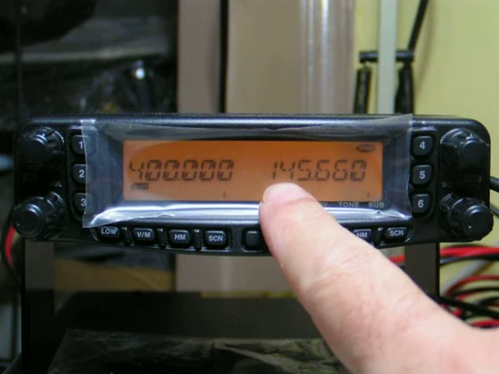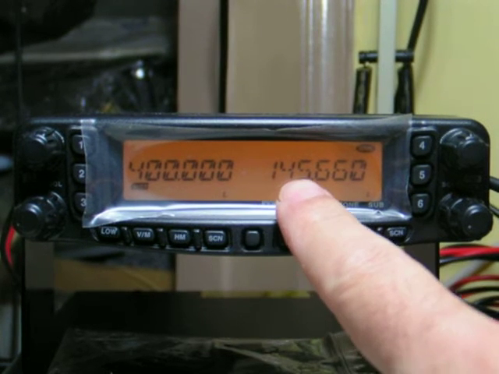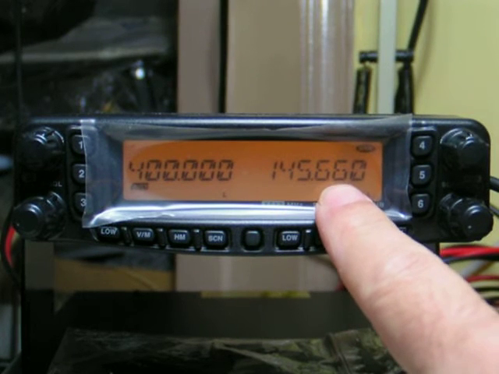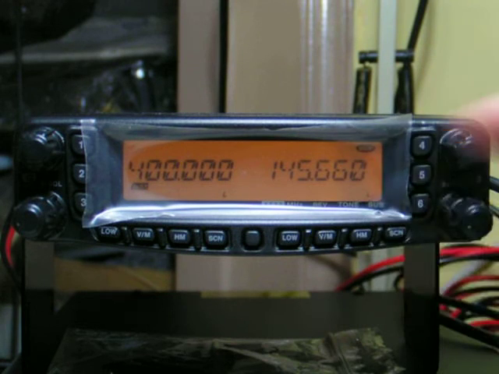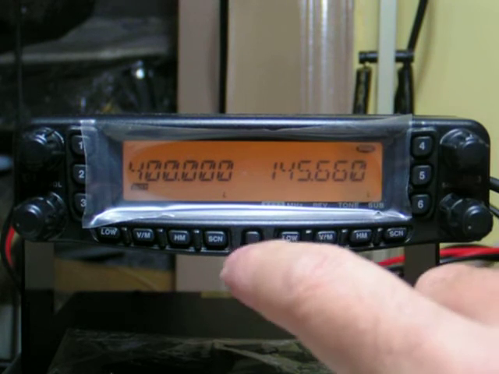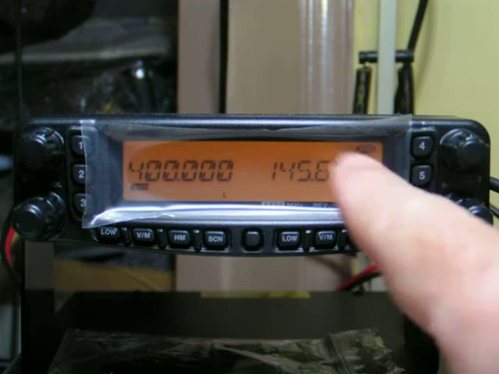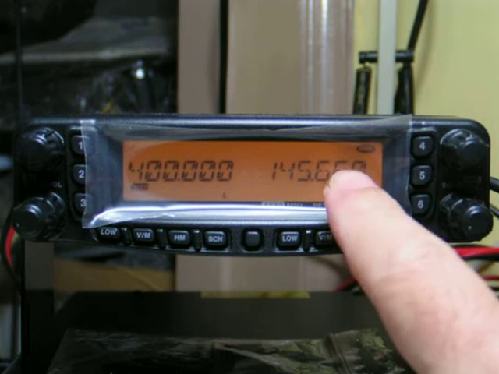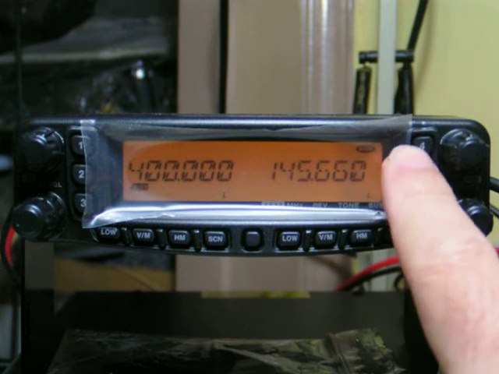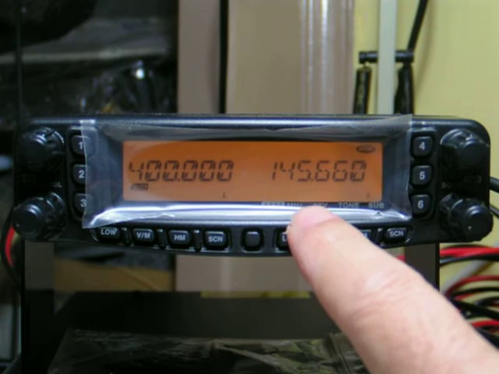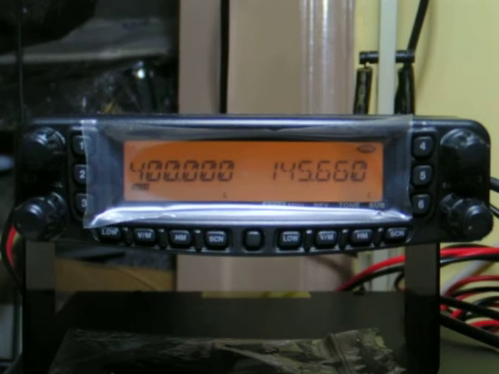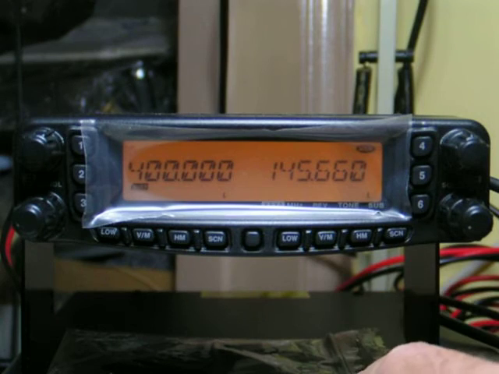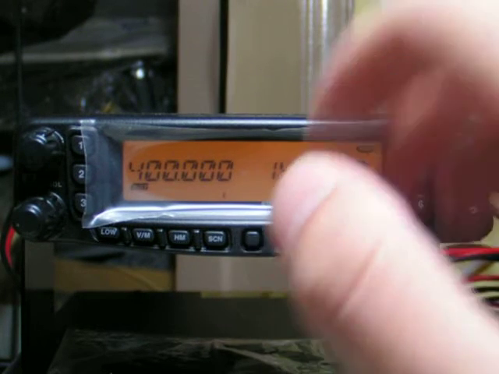For example, let's say you want to store the 145.66 megahertz into the first available memory. So what you do is you press this one, then the system will automatically show you which memory channel is free, and then you just press this again to confirm, and you store actually the frequency into the machine.